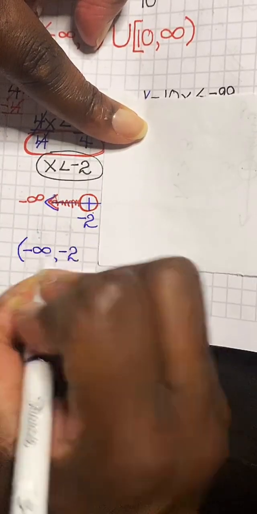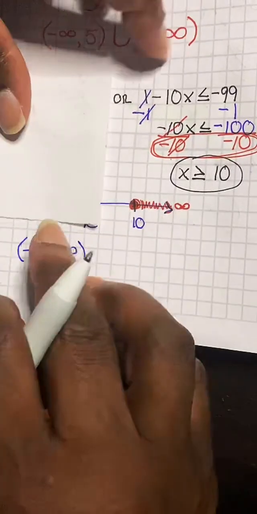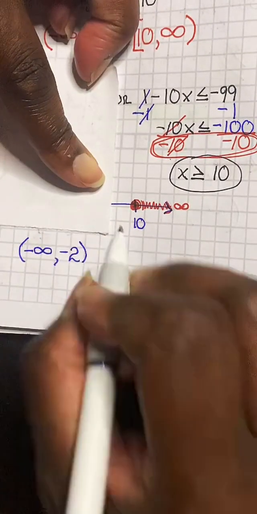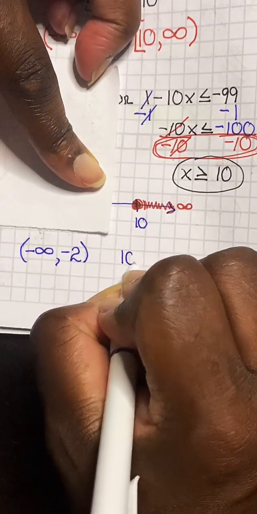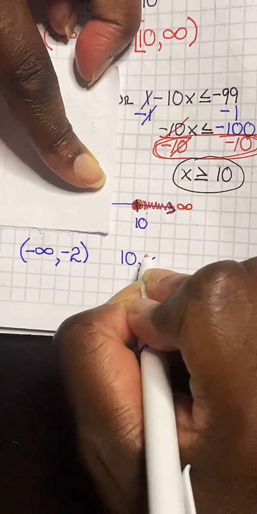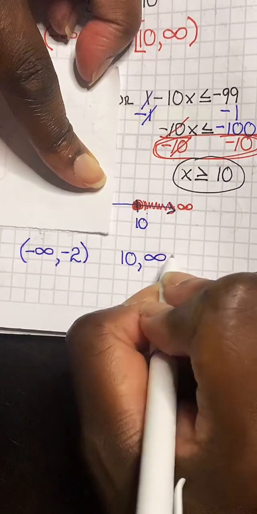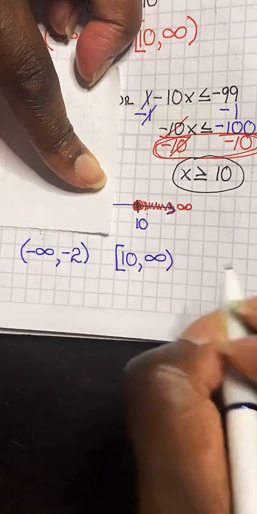And they both have parentheses. Over here, my lowest number is a 10. And it goes all the way to positive infinity. And this has a parenthesis, this has a bracket.